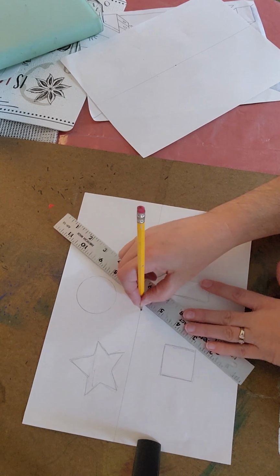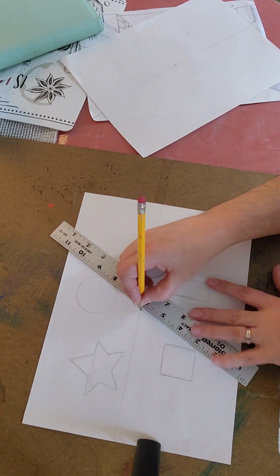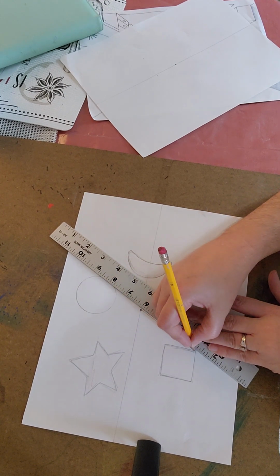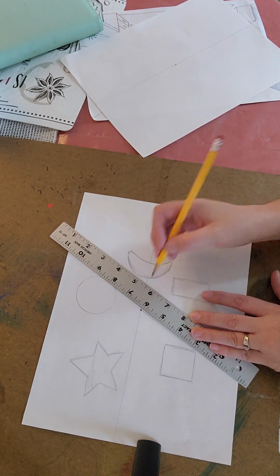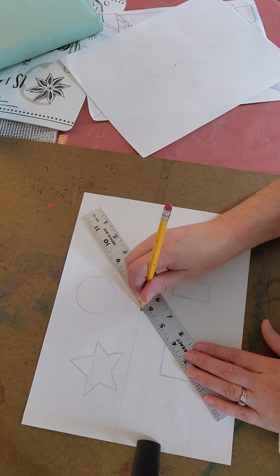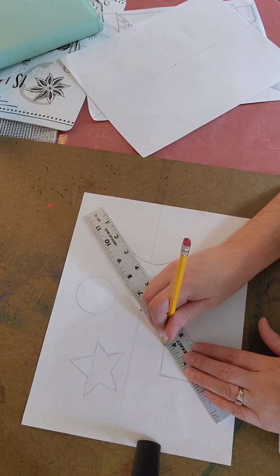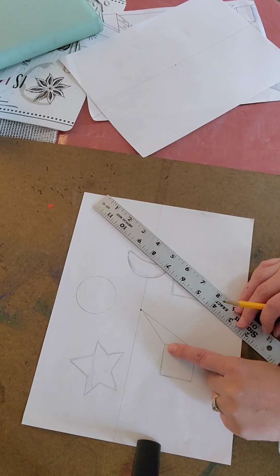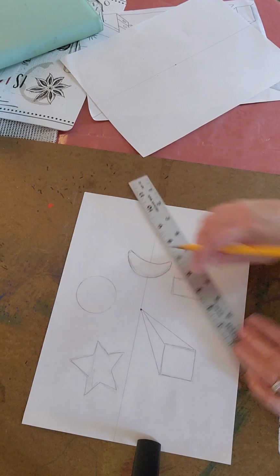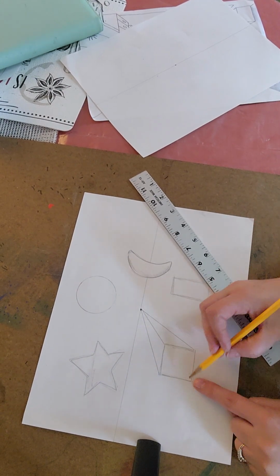I'm going to take the ruler, I'm going to line it up with the vanishing point and the corner of the square here, and I'm going to draw a line, and I'm going to stop when I get to that corner. I'm going to keep on going, so I'm going to go to the next one, take my ruler, stop once I get to that corner, and I'm going to keep on going, and I have this one finished. I didn't do this one.